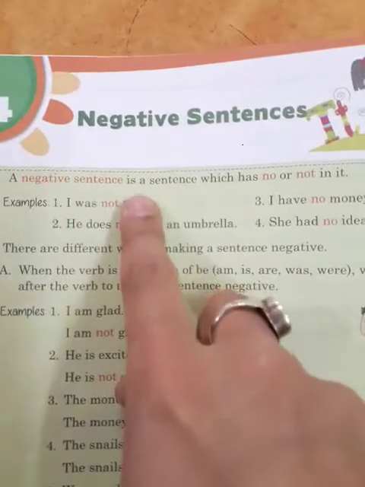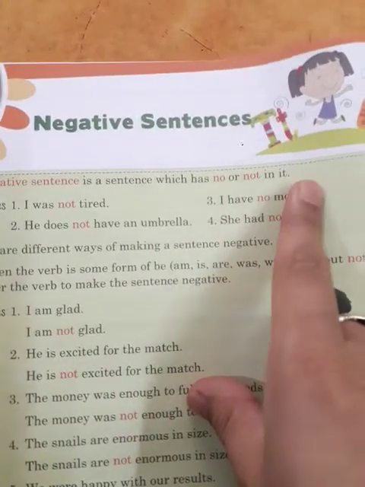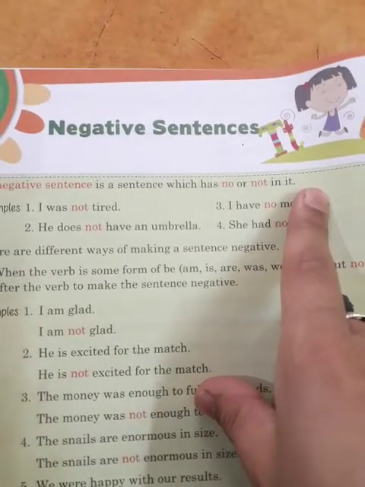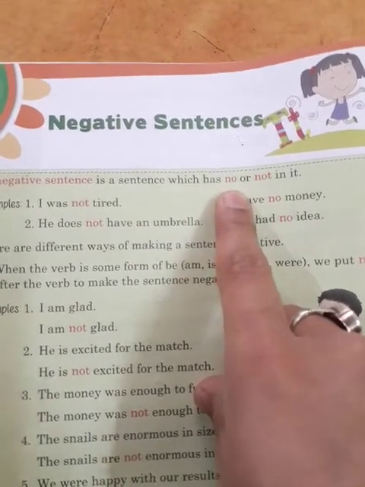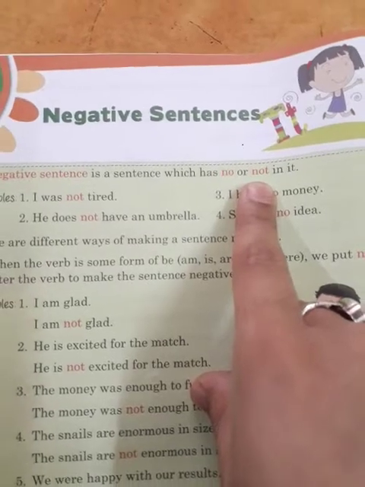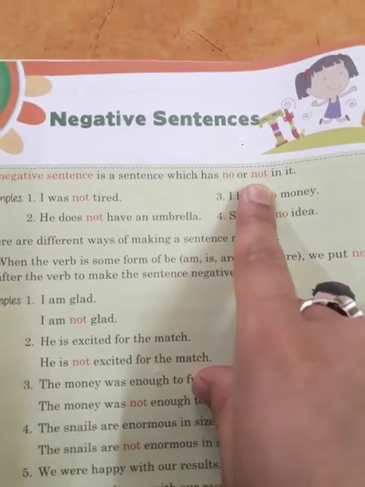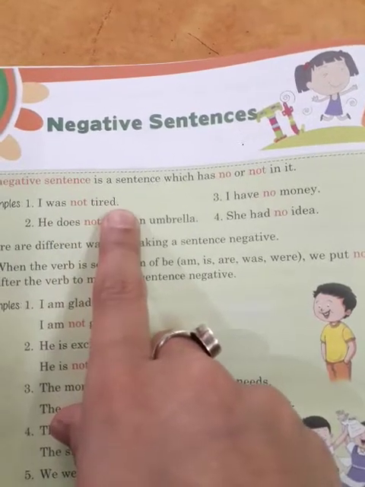A negative sentence is a sentence which has no or not in it. Means any sentence that has these two words, no or not in it, are negative sentences. For example, I was not tired.